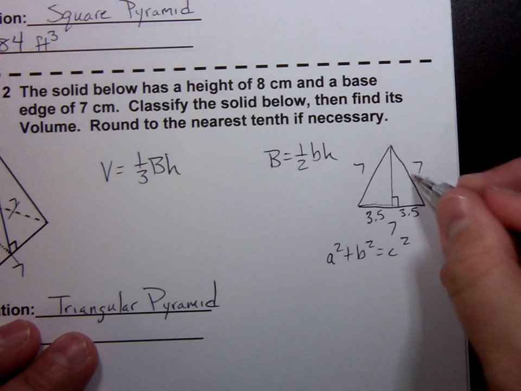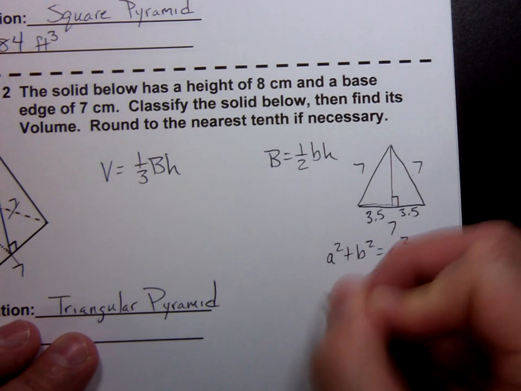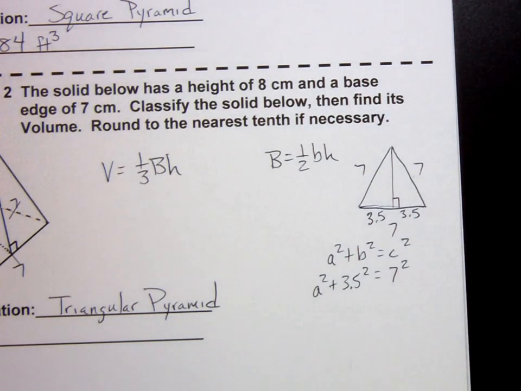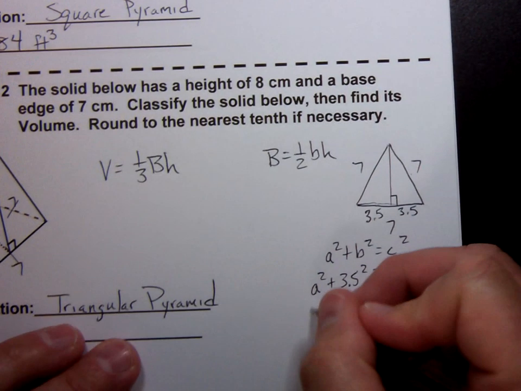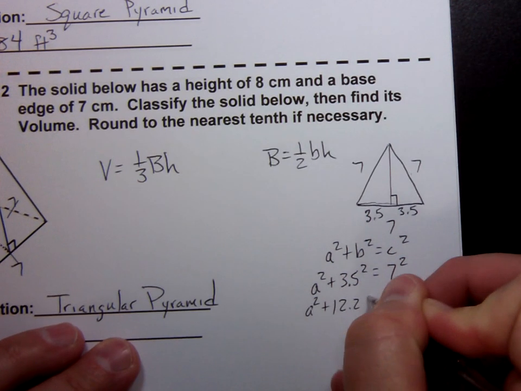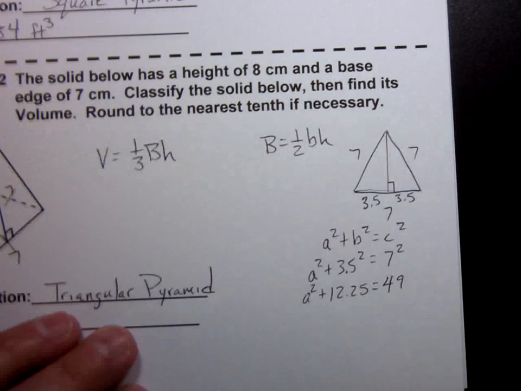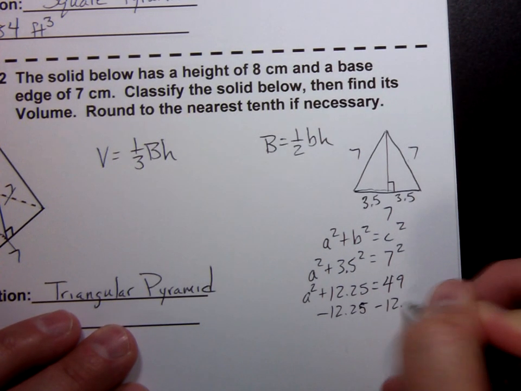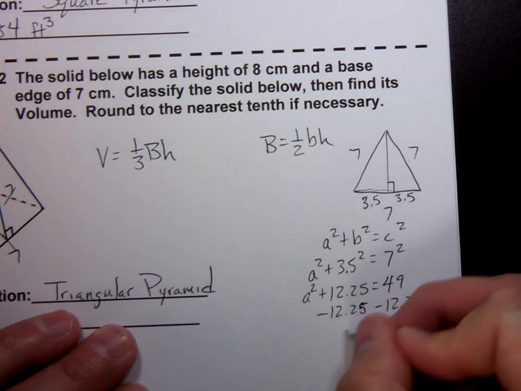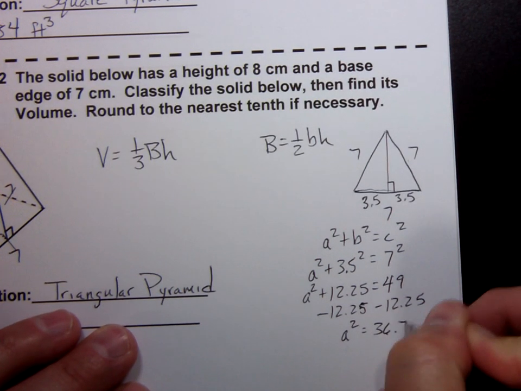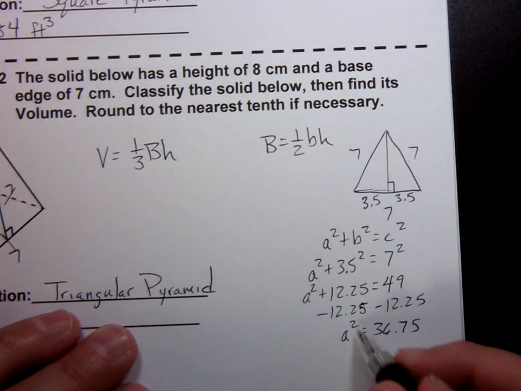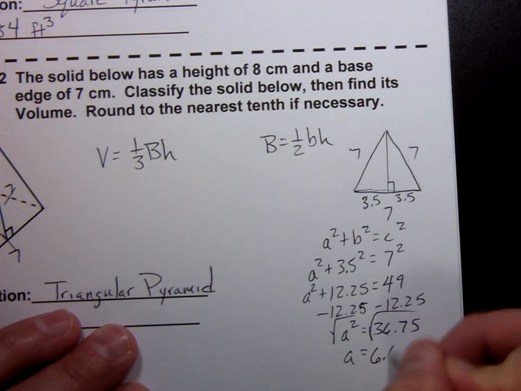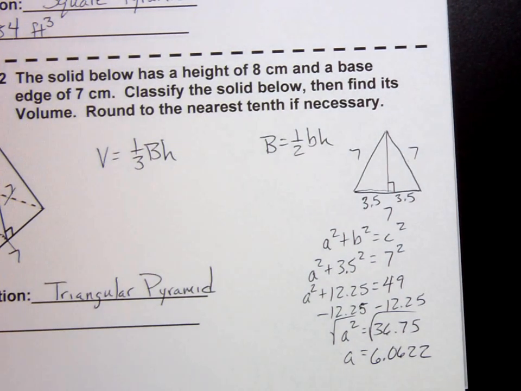So the hypotenuse always goes in for C, so we make sure to put the 7 in for C. And then that 3.5 can go in for A or B. Does not matter which one you put the 3.5 in for. Alright, so 3.5 squared is 12.25. 7 squared is 49. We're trying to solve for A, so I got to get rid of that 12.25. So I subtract that. And then we want to get rid of this squared, so we do the opposite operation, which would be square root. And you're going to get something like this, depending on where you round to.